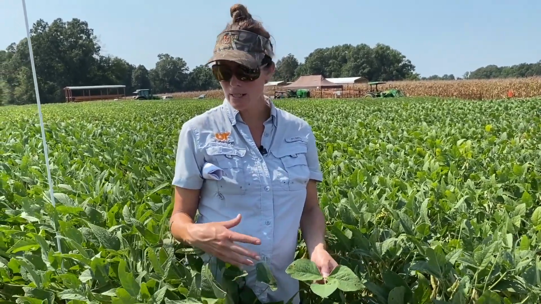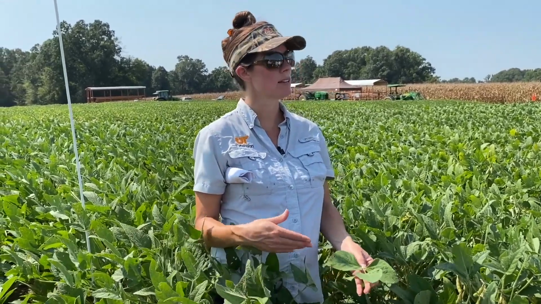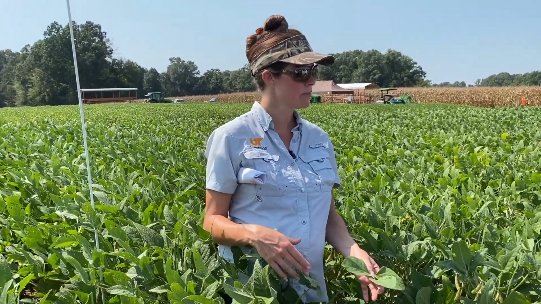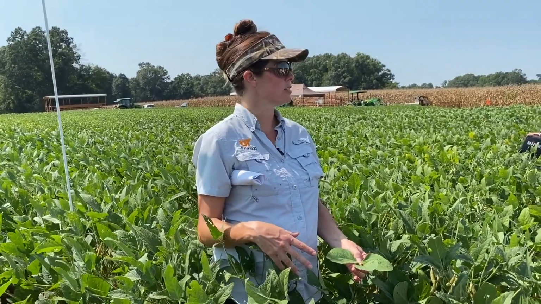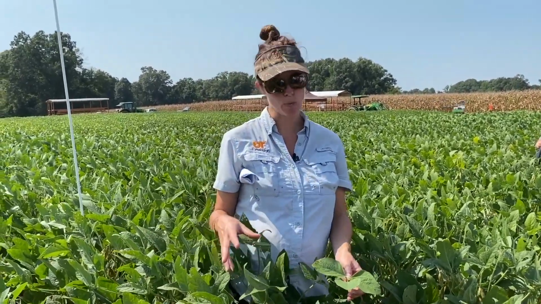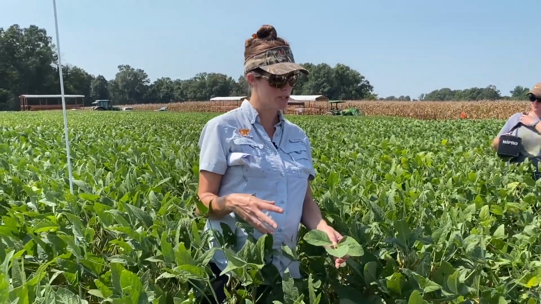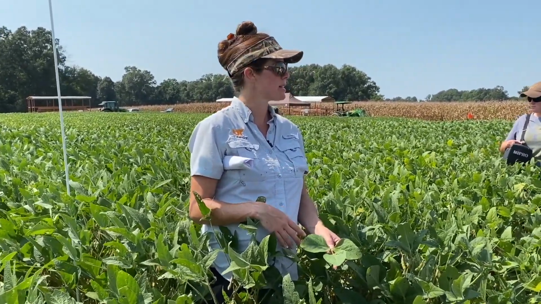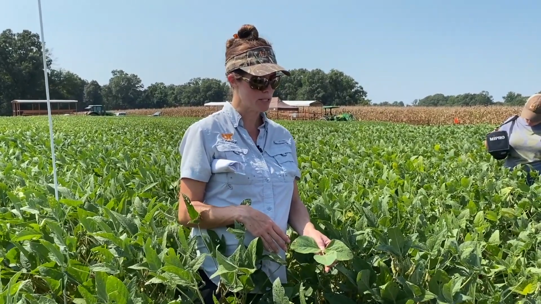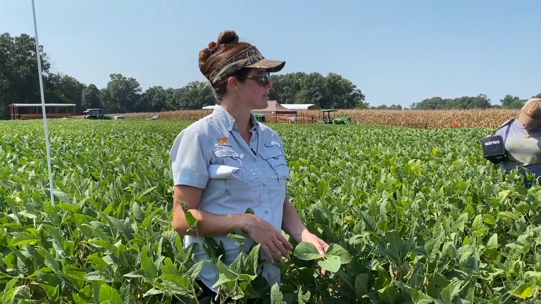It is considered a secondary disease. It's usually never getting up out of that lower canopy, and it's usually not robbing much yield. But a lot of times, if we're seeing a response to a fungicide and there's no other significant foliar pathogen that we're controlling, the yield response we see could be contributed to cleaning up the Septoria brown spot.